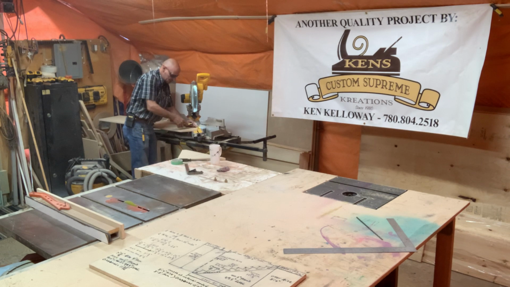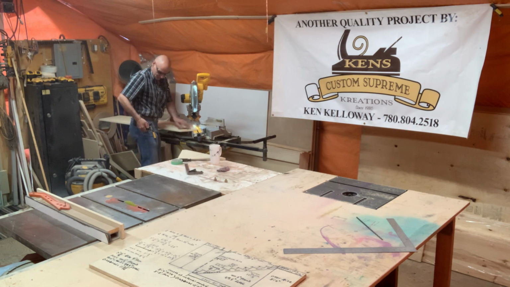Now, just to double check, it should be 6 11/16. So I've got to take another little bit off, because I still see my line.